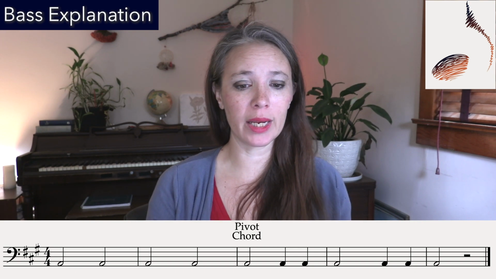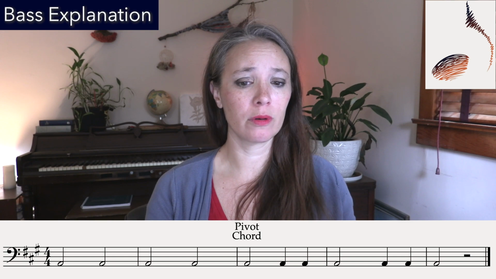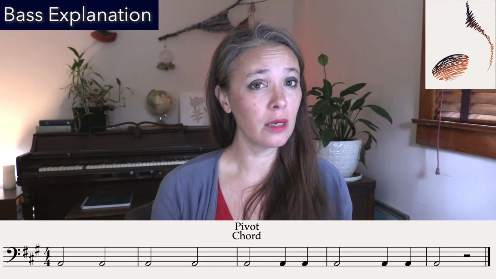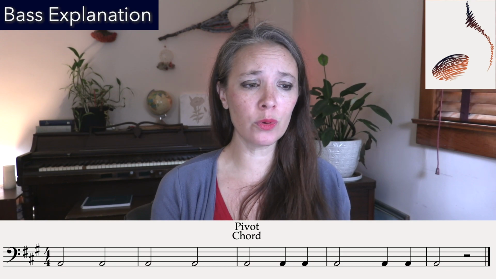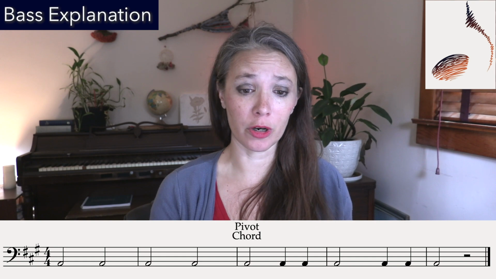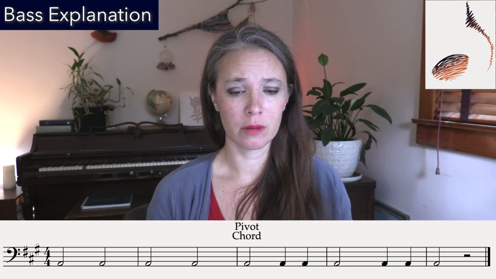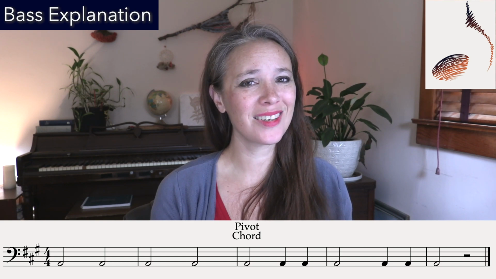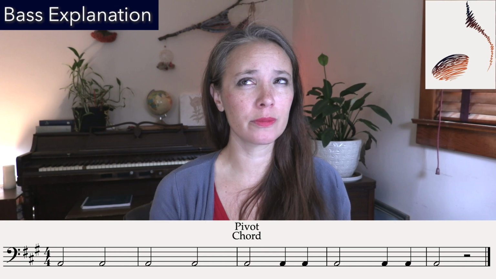Back down to Do, right? And then what happens? We have do, do. What's that interval? Maybe a little higher so you can sing it. Interval, minor third. What's that interval? Minor third.